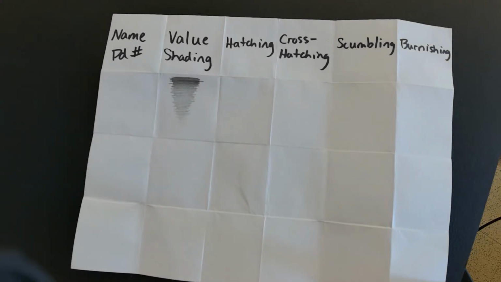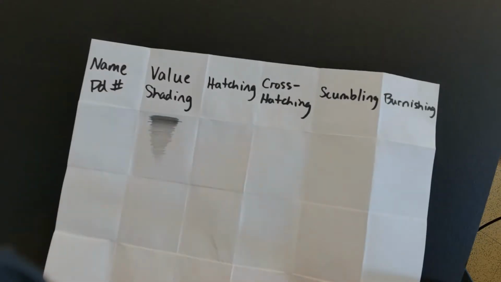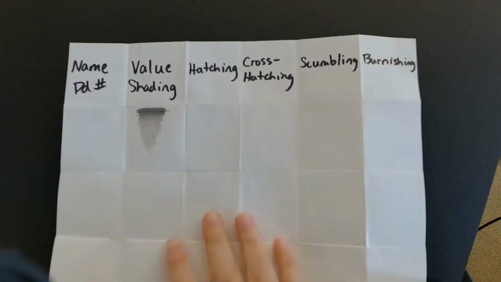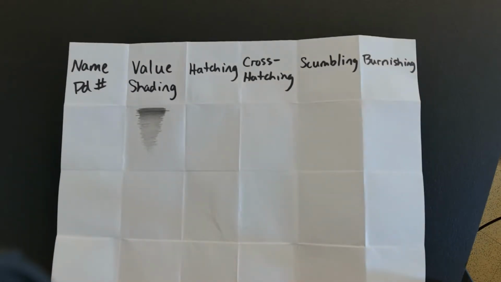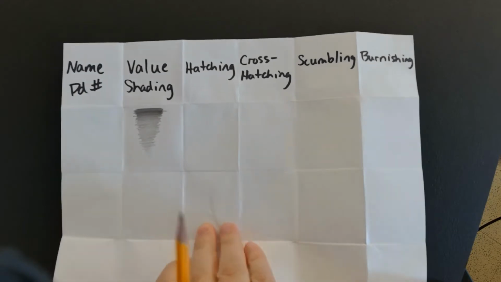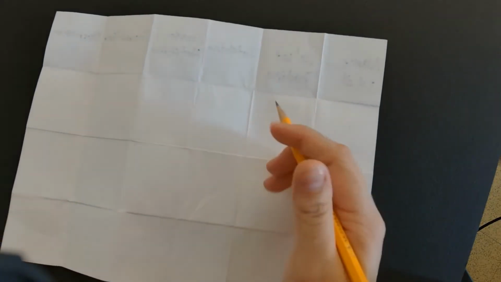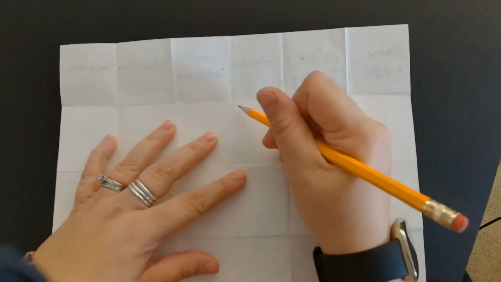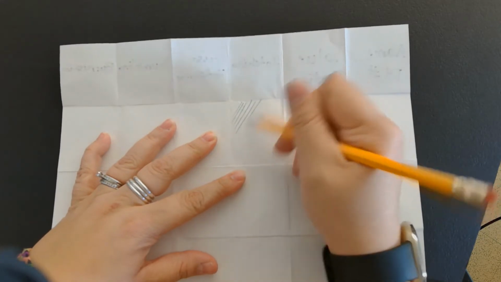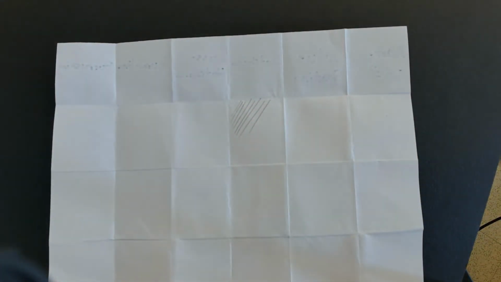Alright. Okay, hatching is our next box. For hatching, guys, hatching is lines going in one direction, okay? So when you're doing hatched lines, it's single lines going in one direction. It doesn't matter which direction your hatched lines go. For me, when I draw, I like my hatched lines to be at a 45-degree angle going that way.